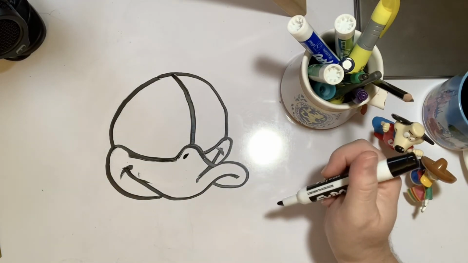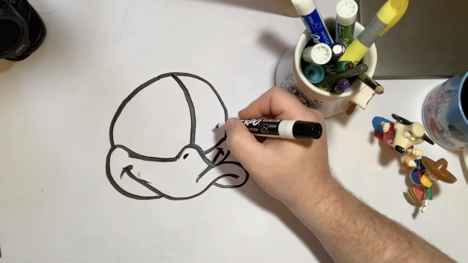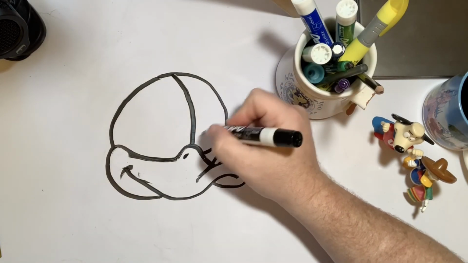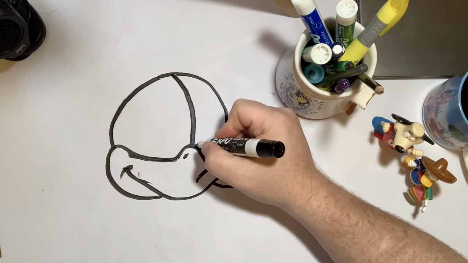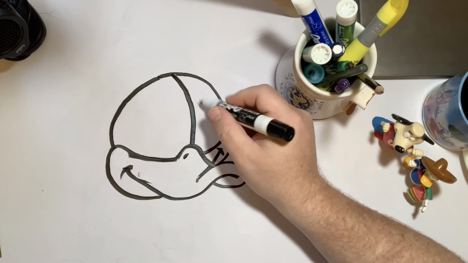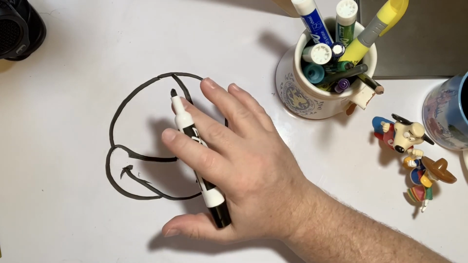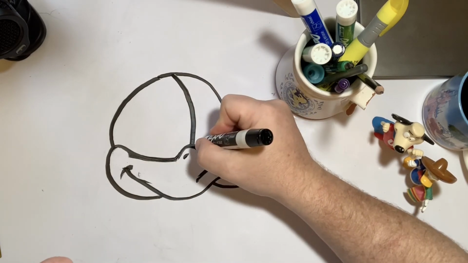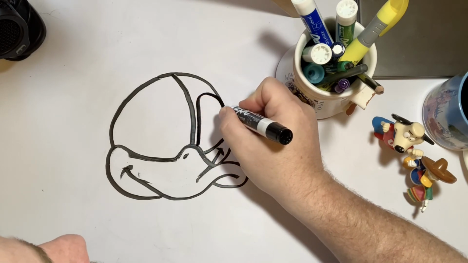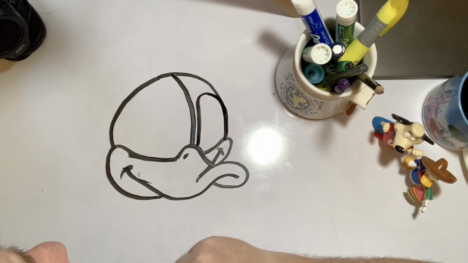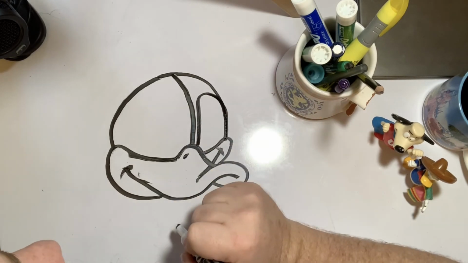Now, time for the eyes. So what we're going to do is one eye has to be on one side of the vertical and the other one has to be on the other side. And the eye that's farther away is going to be a little bit smaller. Plus, because this is a sphere, it's going to be curved a little bit. So we're going to go up and curve it down. And you can just run that right into the side of that circle. So up and down just like that.